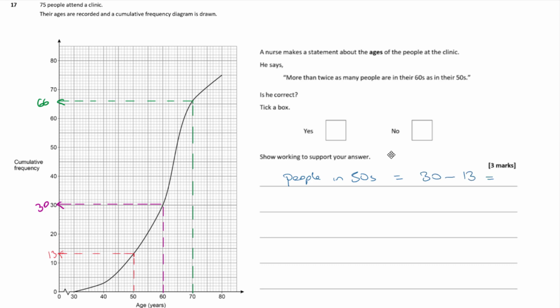There's got to be 17 people who are between the ages of 50 and 60. Okay? And then people in their 60s, that's going to be the people who are 70 or less, which is 66, minus the people who are 60 or less, which is 30, and that leaves you with 36 people who are in their 60s.